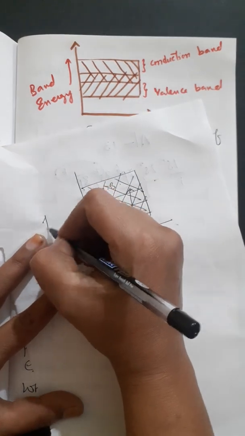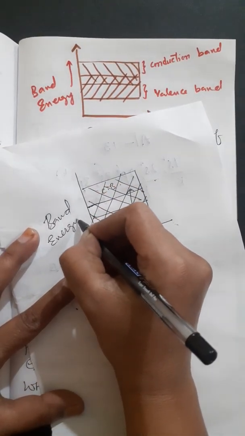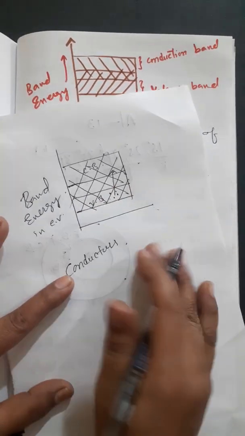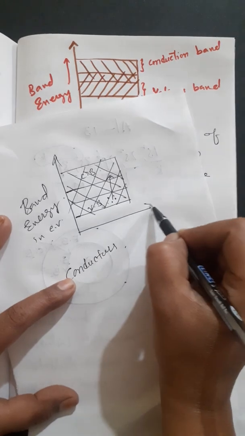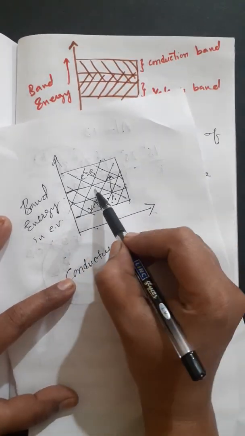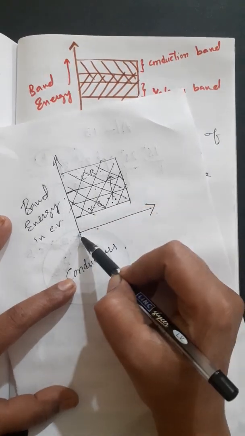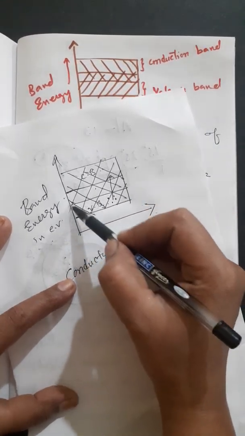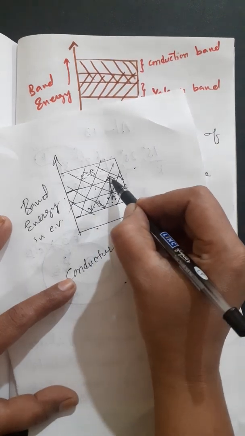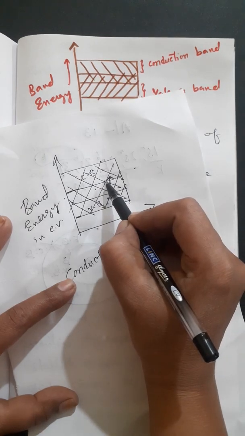This is the band energy in electron volts. So this is the representation of bands in conductors. In the case of conductors, the valence band and conduction band overlap each other. Due to this overlapping, the electrons in the valence band easily enter the conduction band, which are responsible for the electric current.